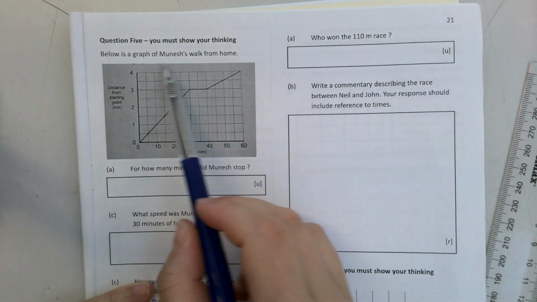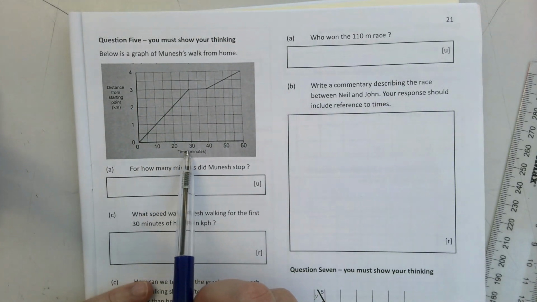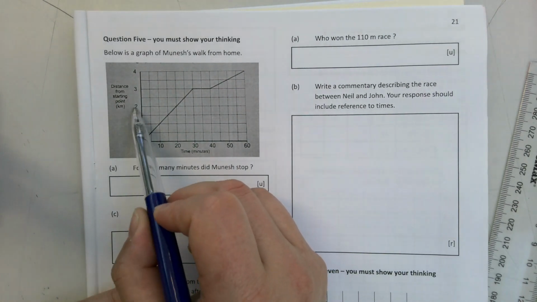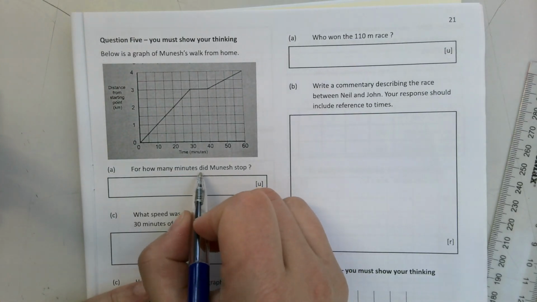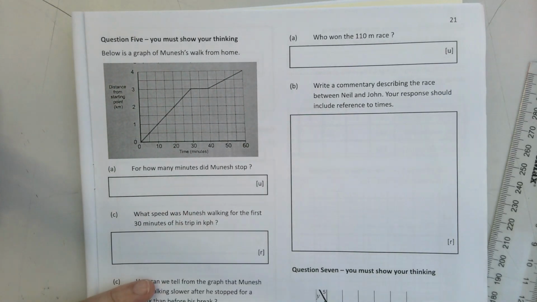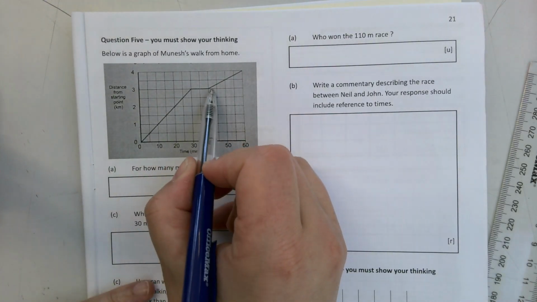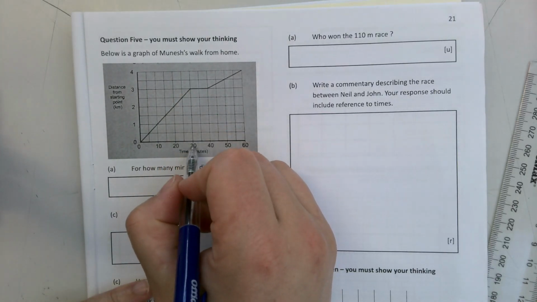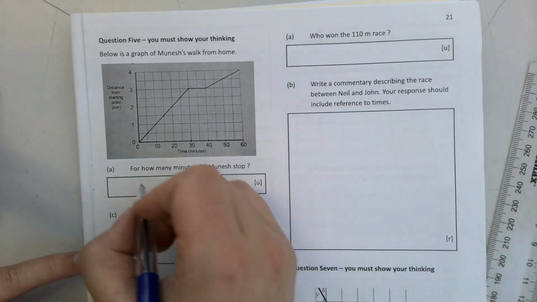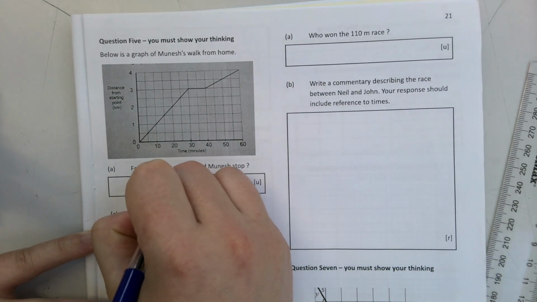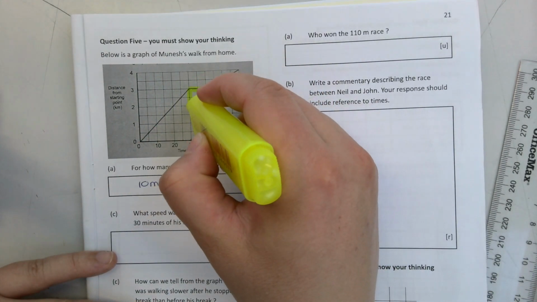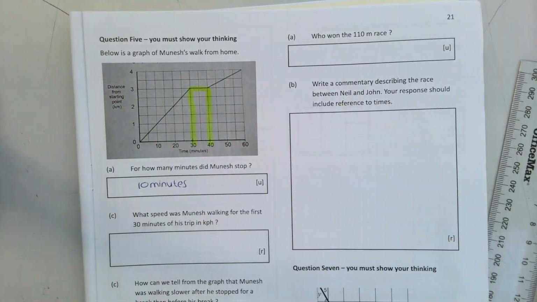Okay, question 5. We're having a look at a graph of somebody walking. So if we look here, this is obviously going up in time. So 5, 10, 15, 20. And here we're going up in kilometers. So 1 kilometer, 2 kilometers, 3 kilometers, 4 kilometers. For how many minutes did Manish stop? So if he stopped, that means he wouldn't be traveling. So if you notice here, he's not traveling. He's staying at 3. So if he stopped from 30 to 40, that means he stopped for 10 minutes. Okay, he stopped over here. If we look down here, that goes down to 30 and to 40. So he stops for 10 minutes.